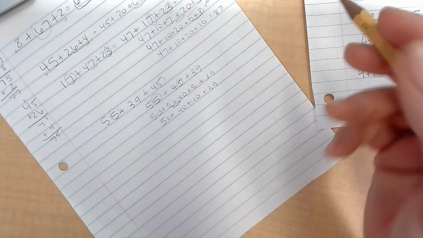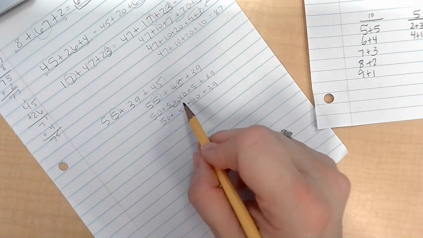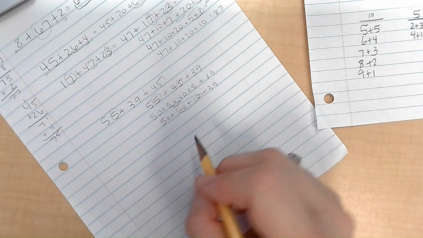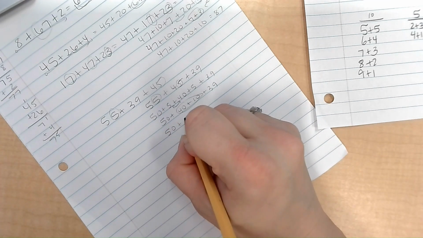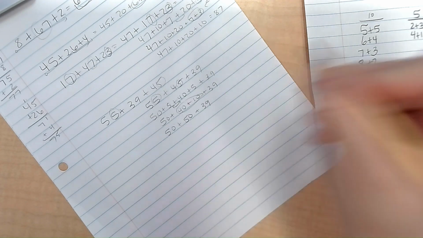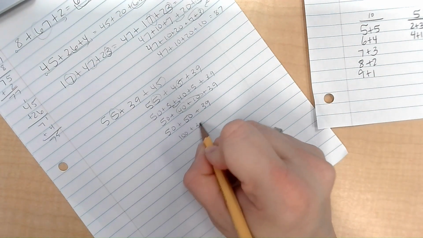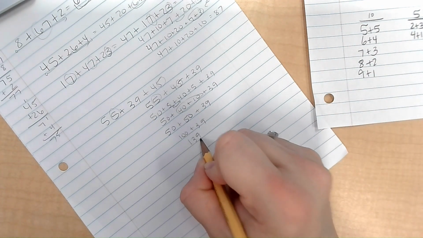And sometimes kids try to do it really difficult. They try to add these two together. Make another 50. That makes a whole number. And I know that 50 plus 50 is 100. So this is 100 plus 39 is 139.